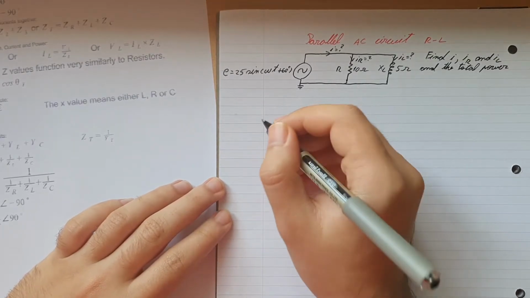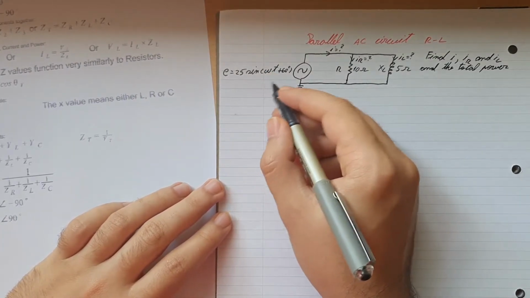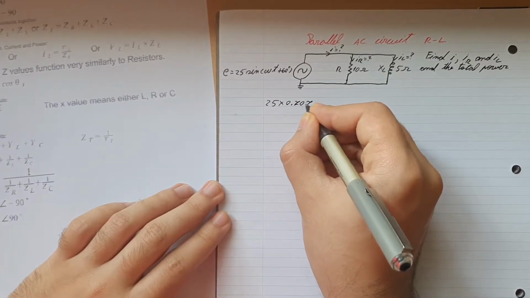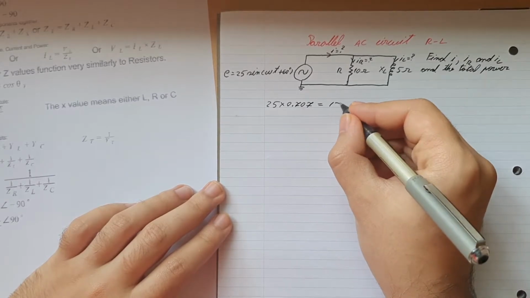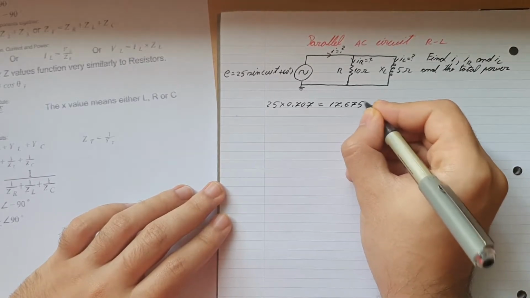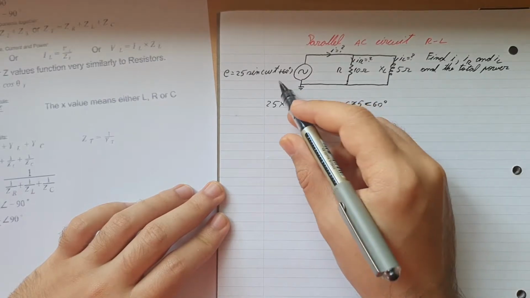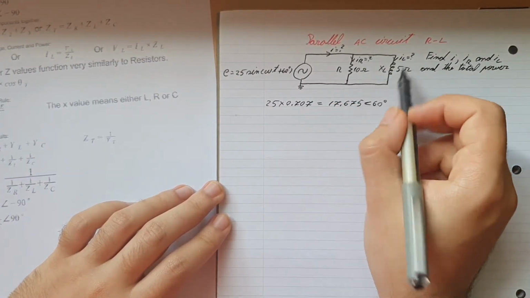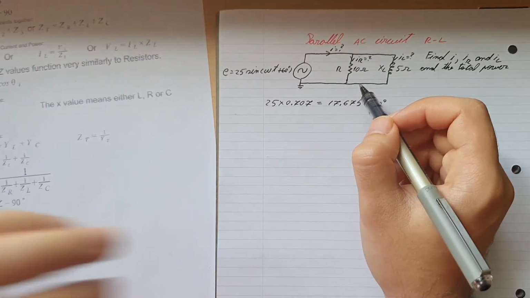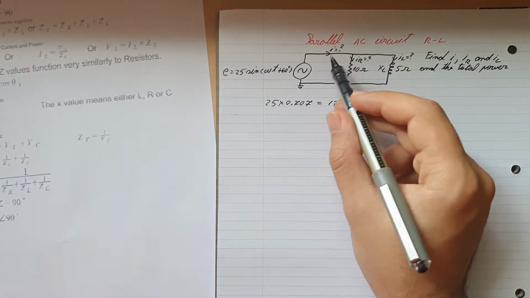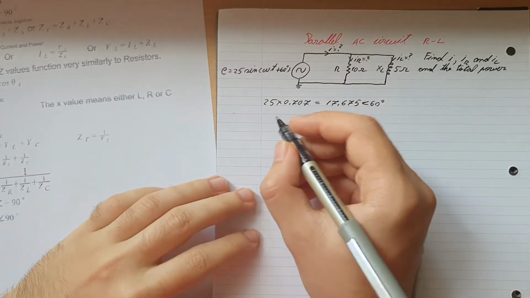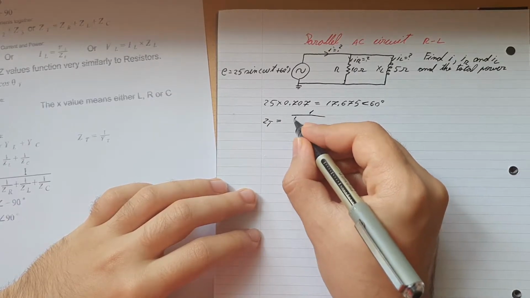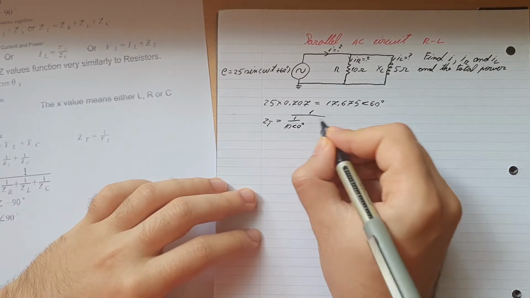Everything okay. So first we convert the source to RMS, so that'll be 25 times 0.707. That will be equal to 17.675 at an angle of 60 degrees, because this is a plus 60 degrees as well. Alright, now we need to calculate the total resistance with the total angle, so we can determine the total current. Alright, so then ZT will be equal to 1 over 10 at an angle of 0 degrees.